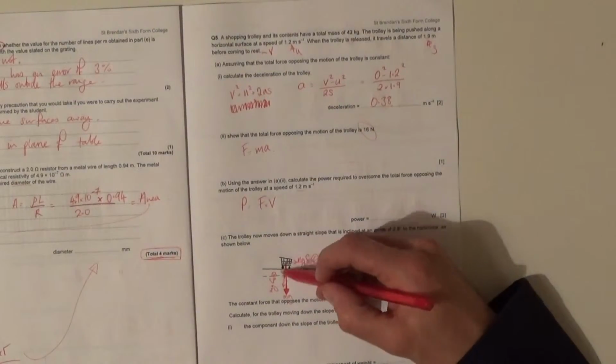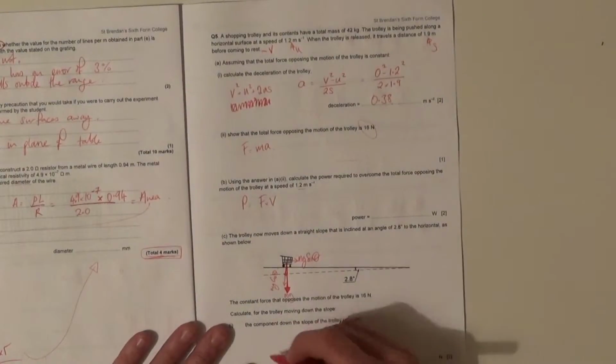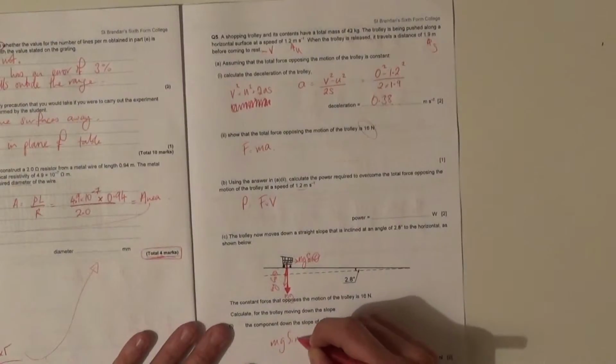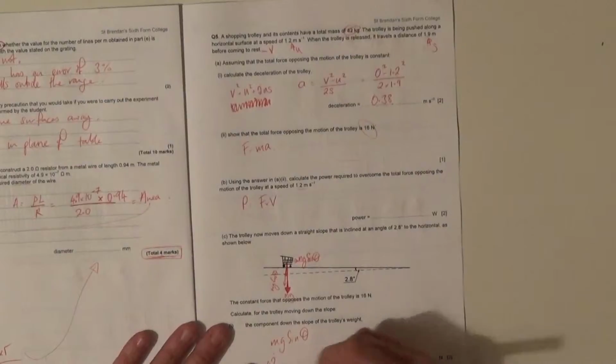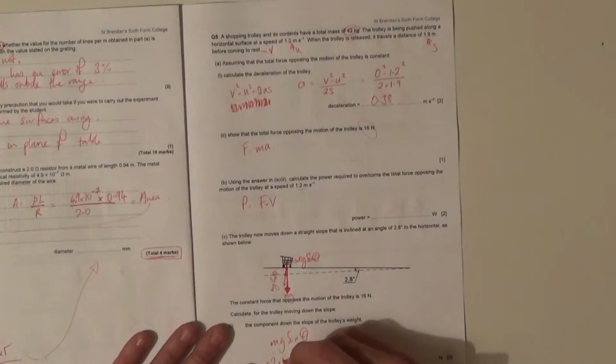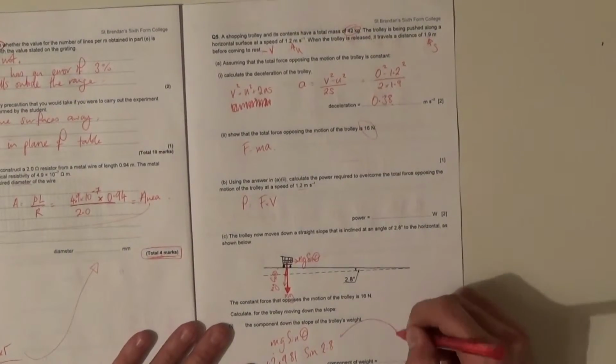So the one that's adjacent to the angle is the cos, the other one is the sine, and what you're looking for is mg sine theta, where m is the mass of our trolley at 42, g, I think you know g, 9.81, and sine of 2.8. I'll let you work that out and shove that into there.